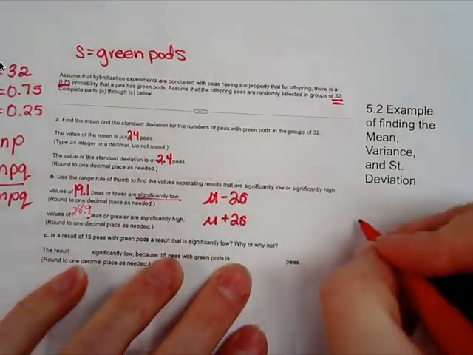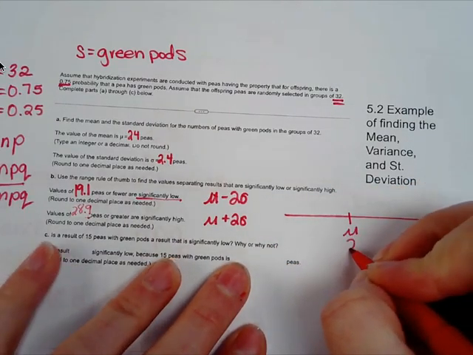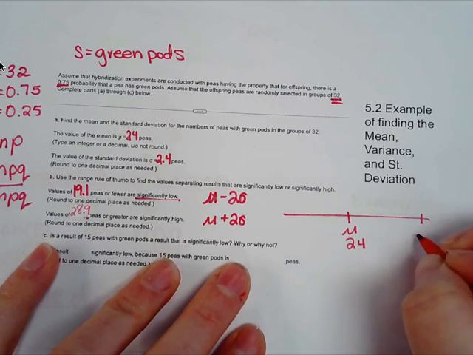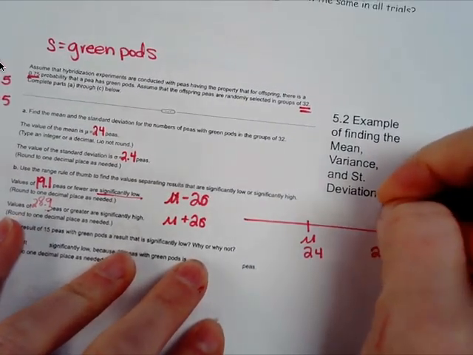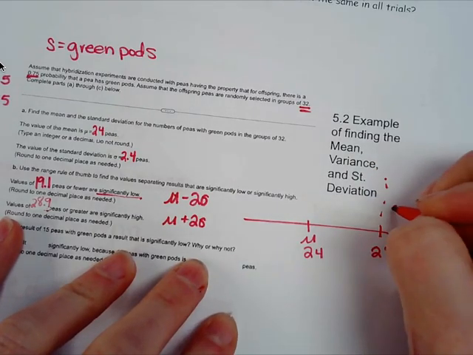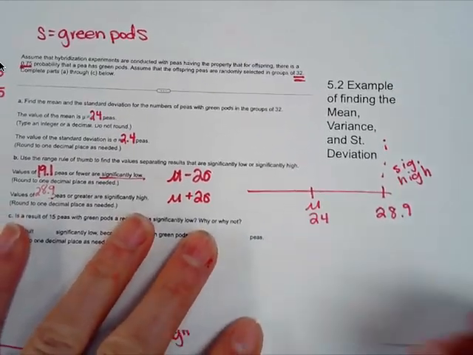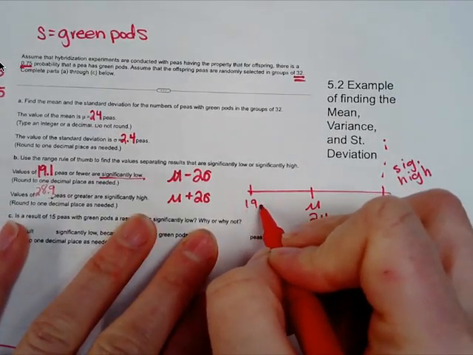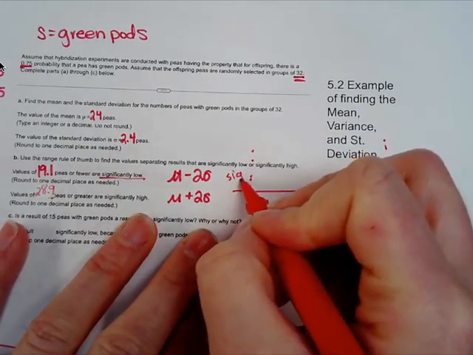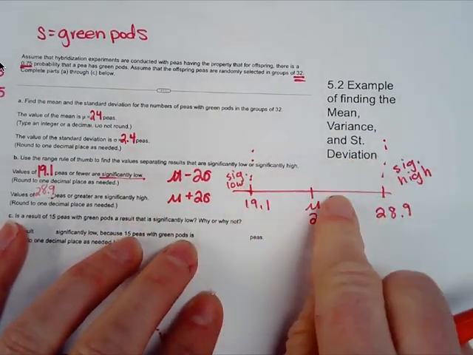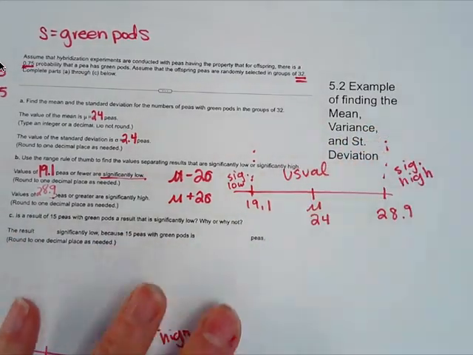If you want to look at it, here's mu, which is 24. So an unusually high number would be 28.9. Anything above this is significantly high or unusually high. And then 19.1, anything below that is significantly low. So anything between those is considered usual values.